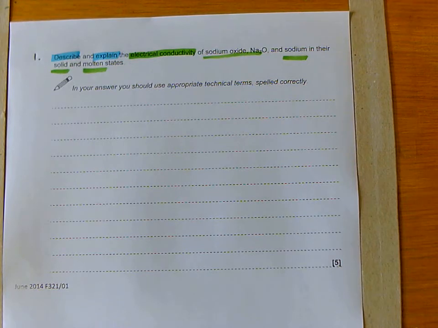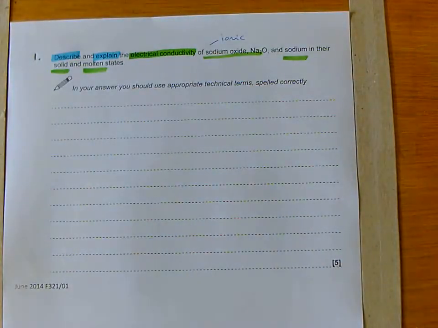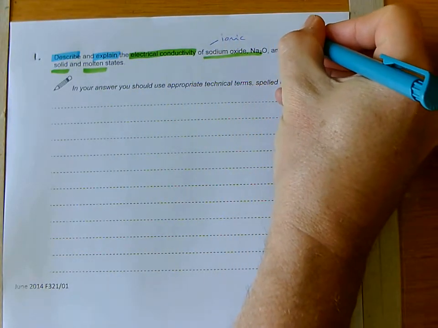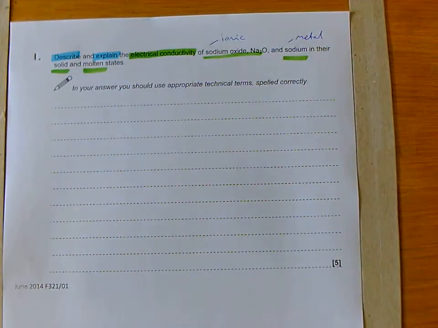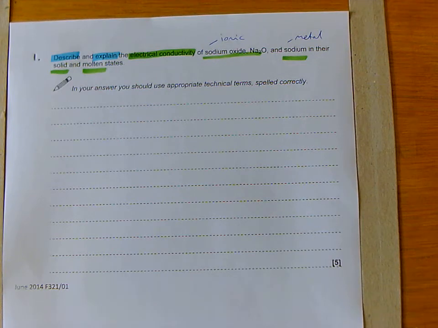In terms of linking it back to what we know about, this is a bonding and structure type question. We need to explain the electrical conductivity in terms of the bonding and the structure of the two substances. So let's start with the sodium oxide. Sodium a metal, oxygen a non-metal, so that's a non-metal and a metal, that's an ionic compound, so make a note of that. Its structure will be a giant ionic lattice, and sodium is obviously a metal, so its structure will be a giant metallic lattice. The sodium oxide will have ionic bonds and the sodium will have metallic bonds.